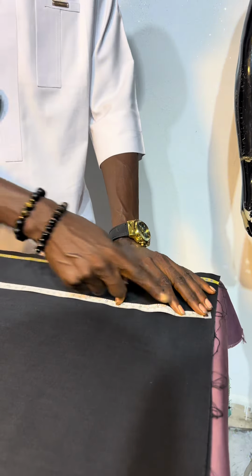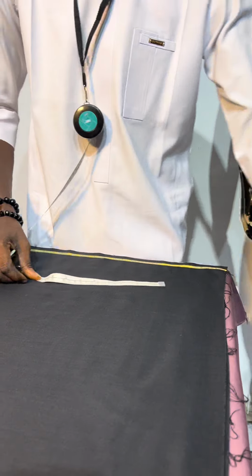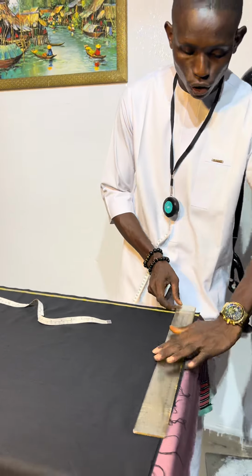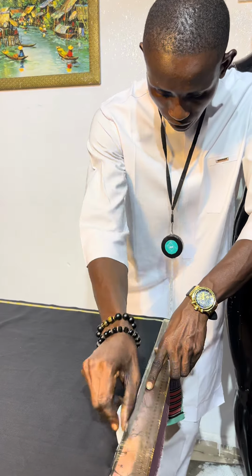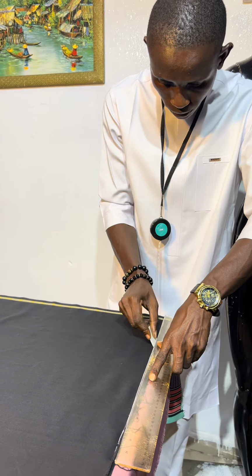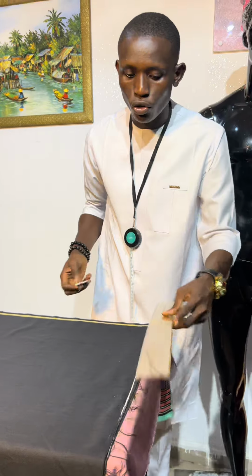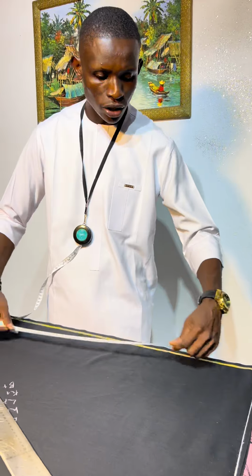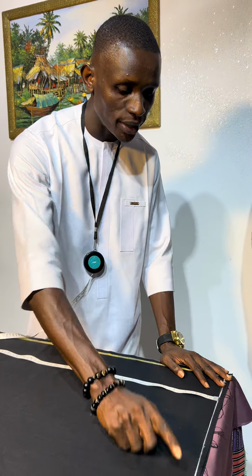If you have a fabric where this point is not straight, you can get your straight ruler and make it straight by ruling another line on it. So now the edge is even. Once the edge is even, you consider this line to be your waistline.